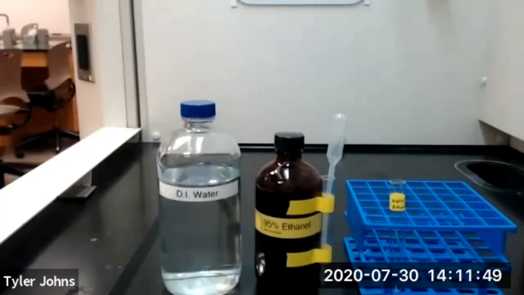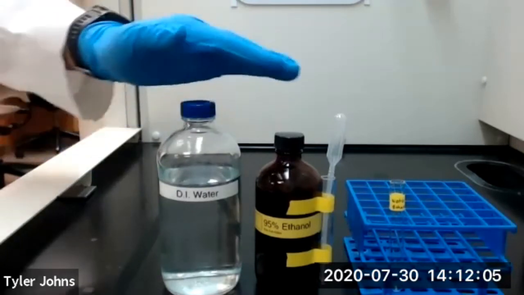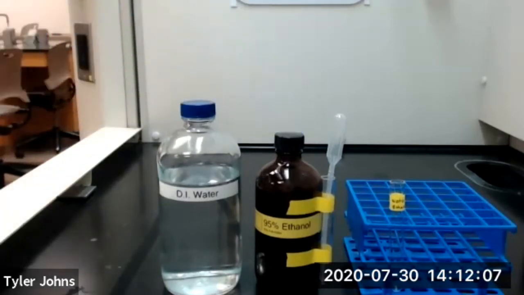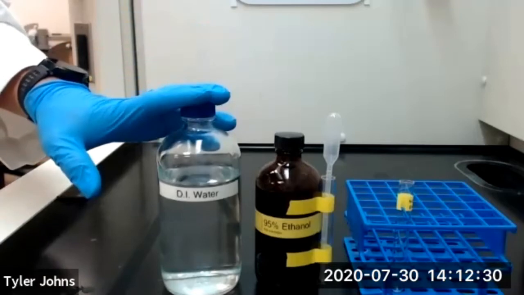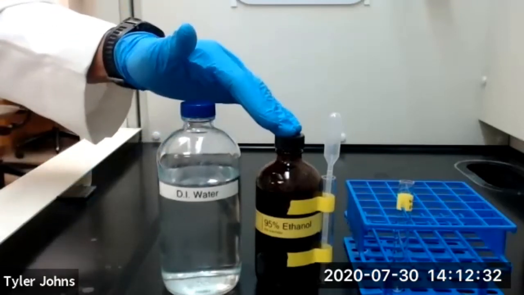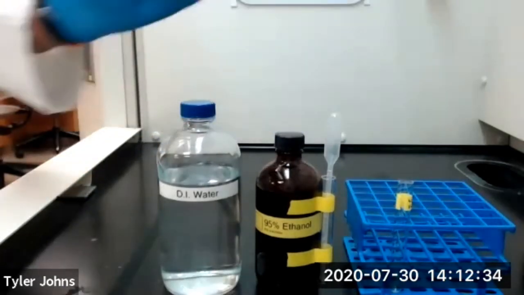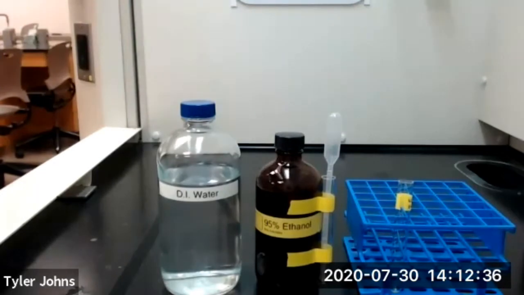For part C of this experiment, we're going to be determining whether two liquids are miscible or immiscible. Miscible pairs of liquids form one layer, and immiscible pairs of liquids form two layers. The first two liquids that we're going to be looking at are deionized water and ethanol. We'll add 1 milliliter of deionized water and 1 milliliter of ethanol to a test tube and look at whether the liquids are miscible or immiscible.